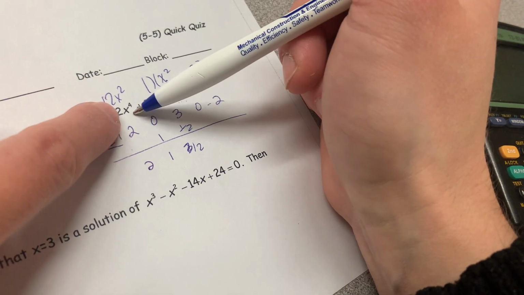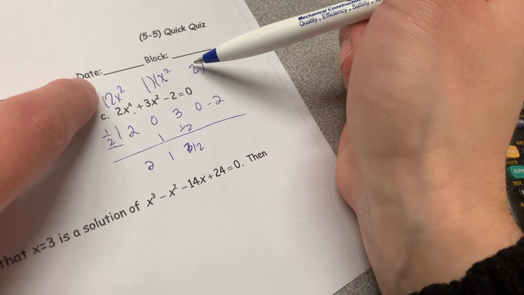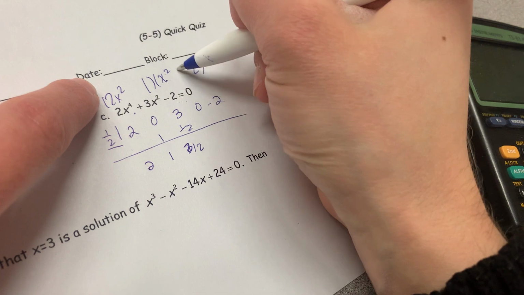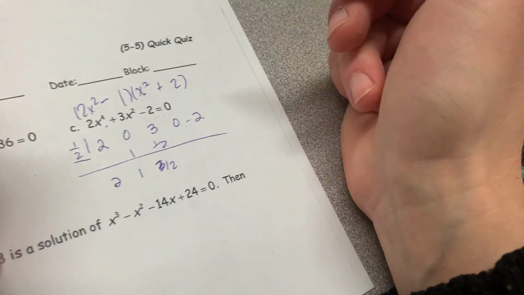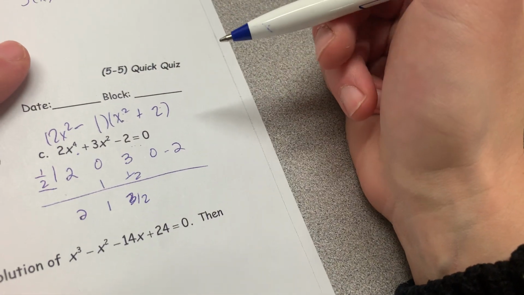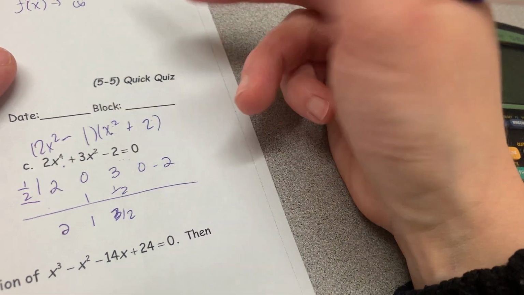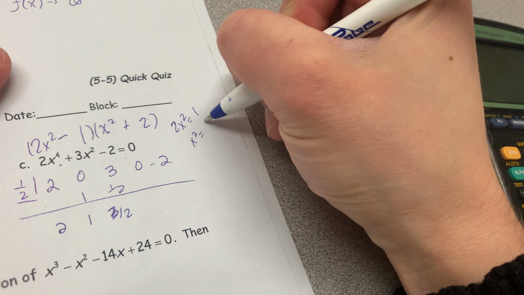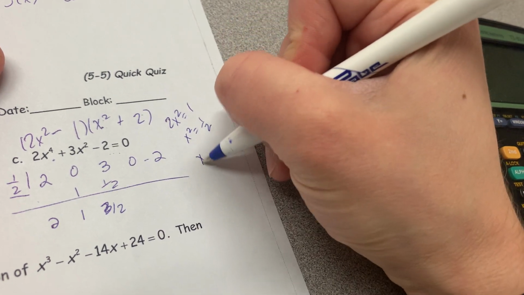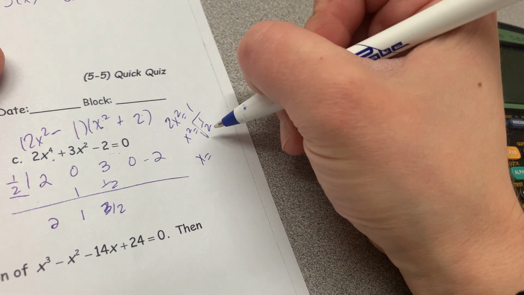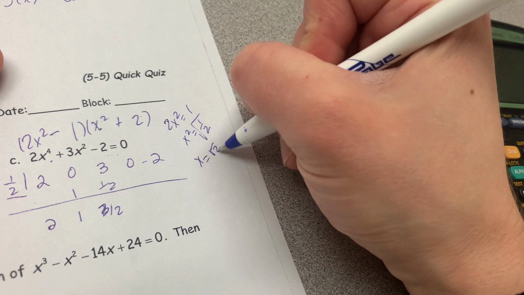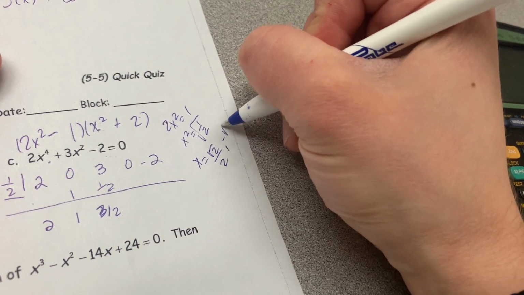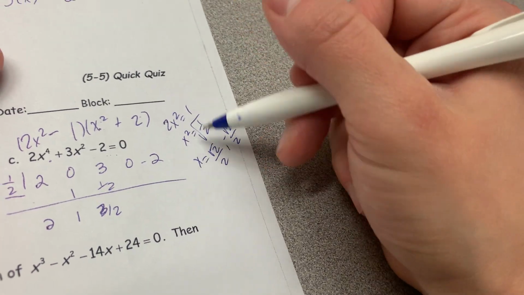Two x to the 4th, check. 4, I want that to be positive, minus 1, yep, that works. So what you're gonna do is you're gonna get 2x squared equals 1, x squared equals 1/2. You're gonna take the square root of both sides. It's gonna be root 2 over 2 and negative root 2 over 2. I could just do that in my head, rationalizing it.